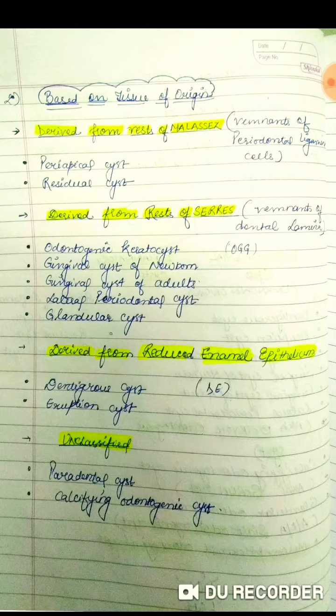Now, derived from the cell rest of the serres. Cell rest of the serres are basically the remnants of the dental lamina. The dental lamina means from where the tooth bud takes its origin. So basically they are the odontogenic keratocyst, the gingival cyst of newborn, gingival cyst of adults, then lateral periodontal cyst, and the glandular cyst. They are basically arising from the dental lamina cells.